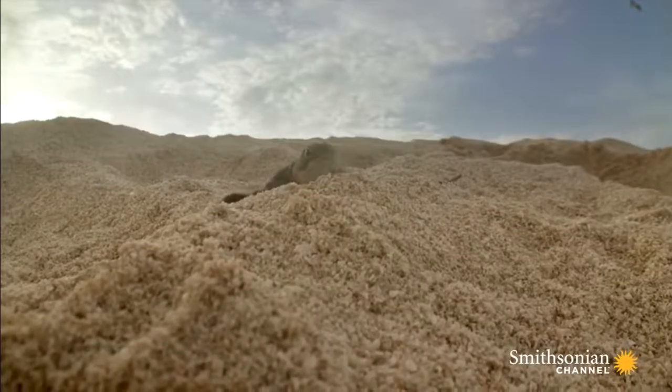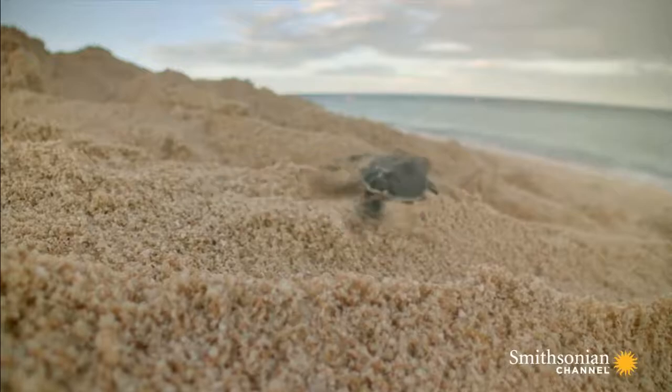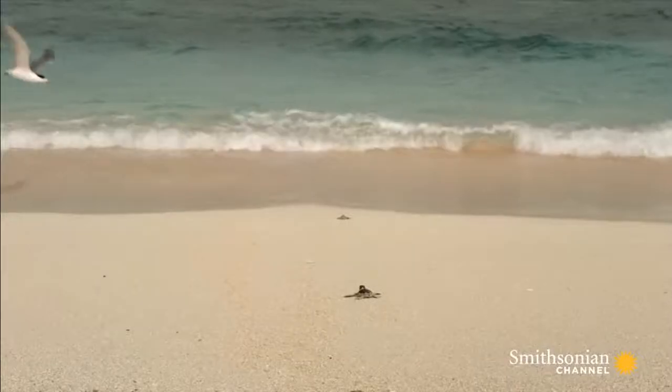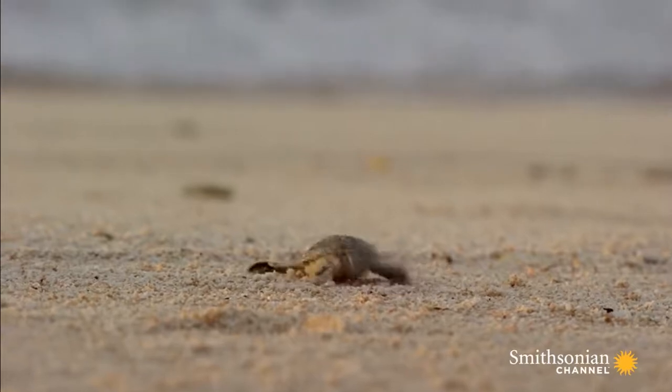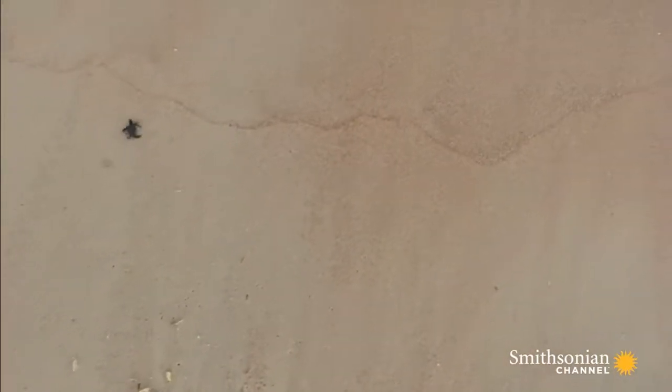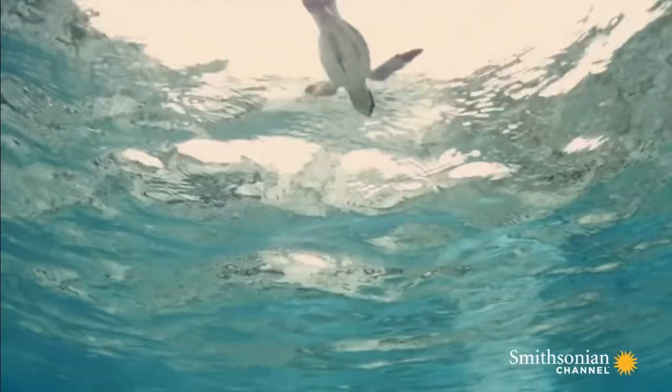And in the shallows, reef sharks lie in wait. Great numbers are lost, but enough will make it to the ocean to ensure the species' survival.